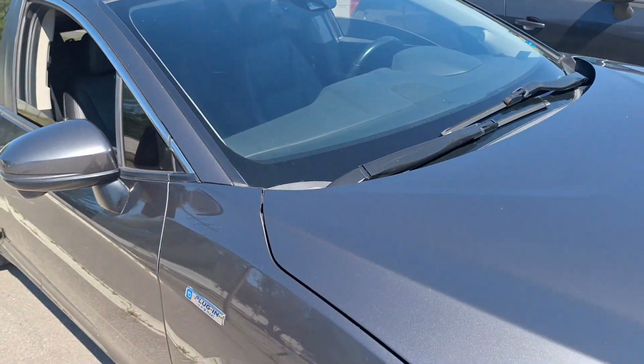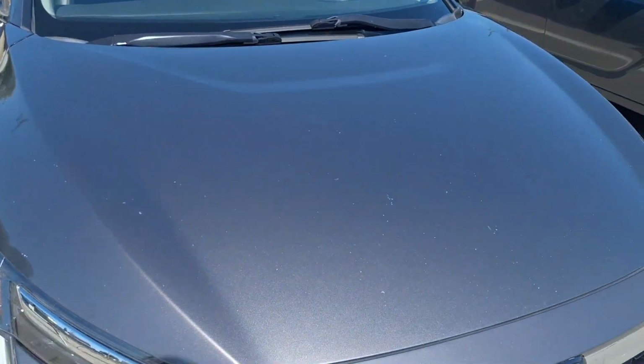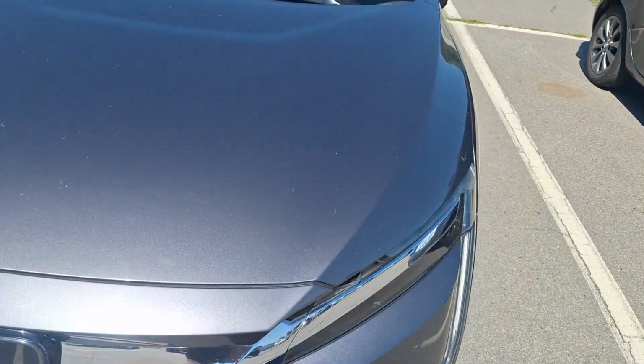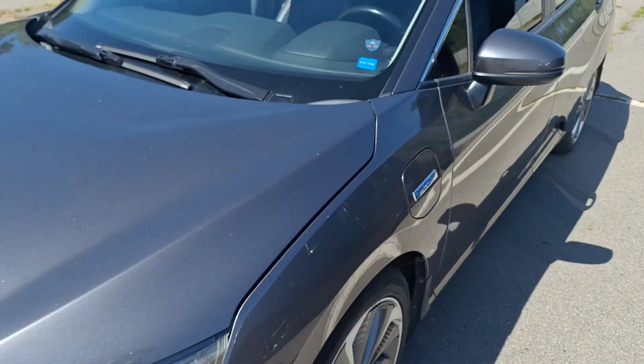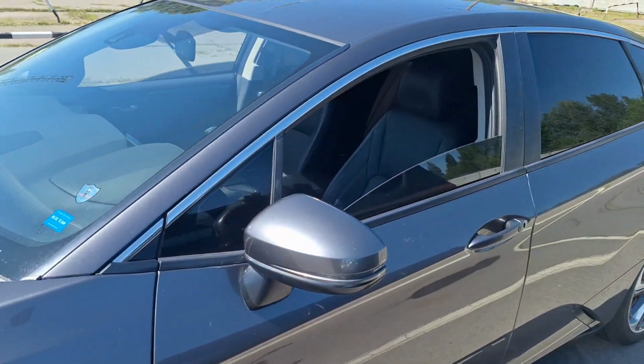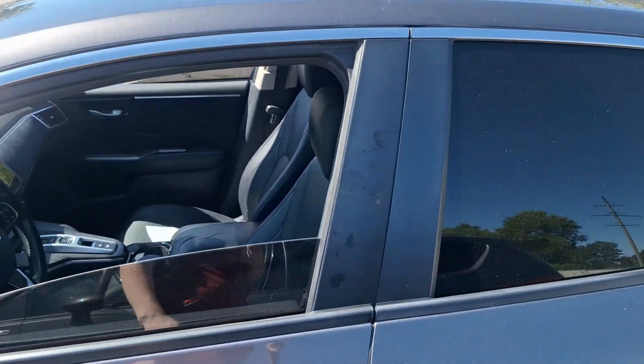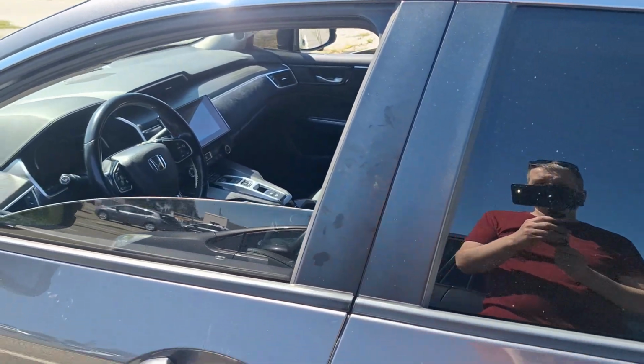Also, if you're getting the ACC warnings when it's foggy outside, when it's raining, it's okay. For these cars, it's just okay. Just wait till the weather is better and the ACC will come back to normal.